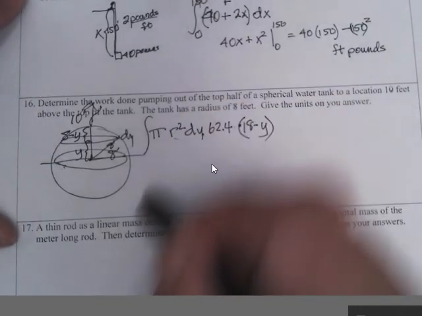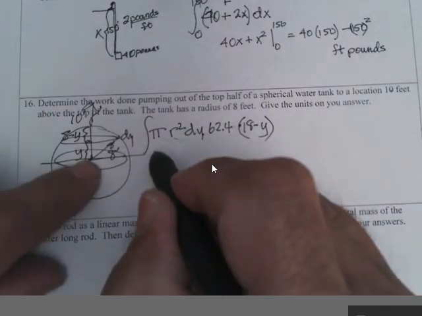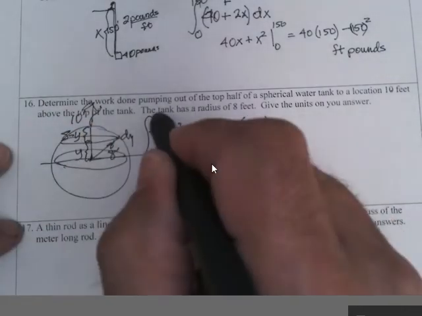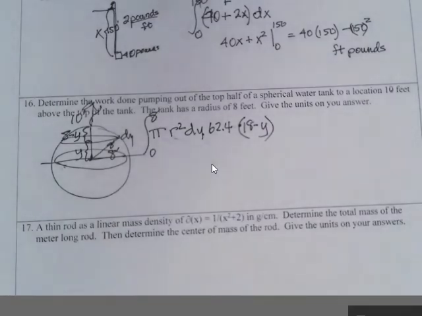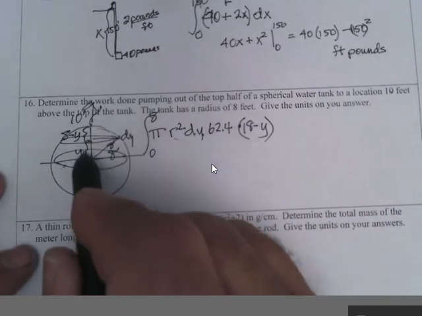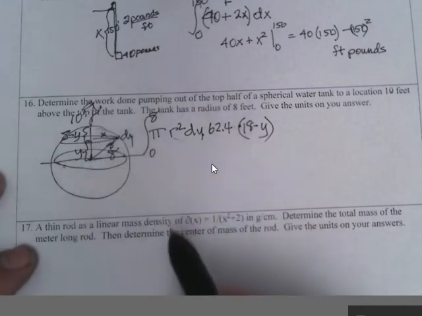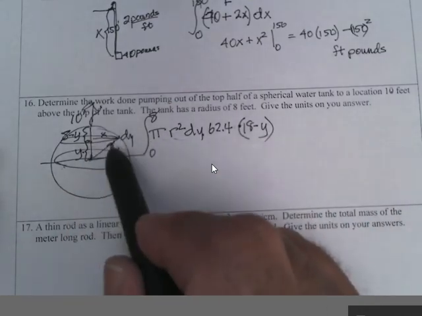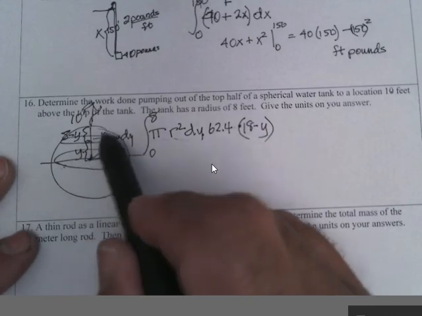And we're going to add this up as y goes from 0 to 8. And r, that was the r. This is y, that's x. And so 8 squared minus y squared is that side.